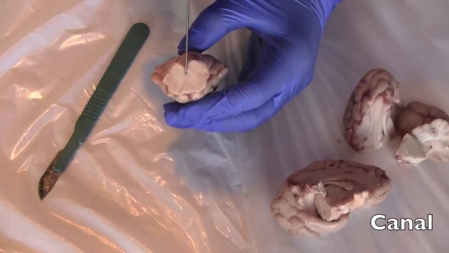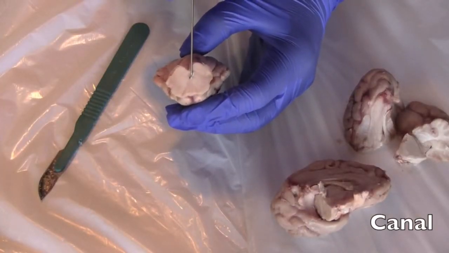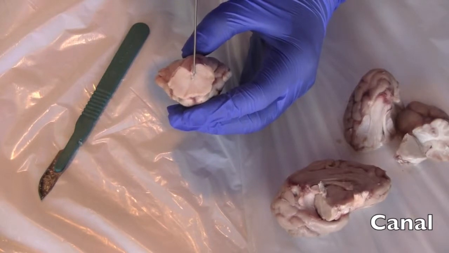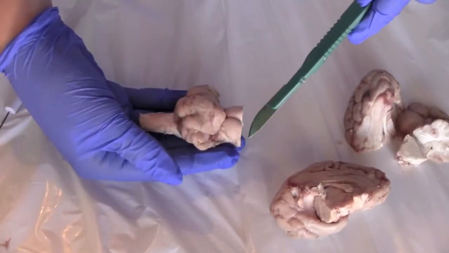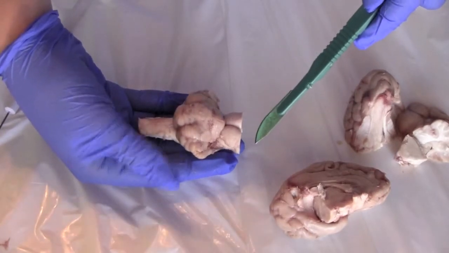Inside the brainstem we have this canal for spinal fluid to flow into the ventricles. So now we're going to cut on both sides to remove the cerebellum from the brainstem.